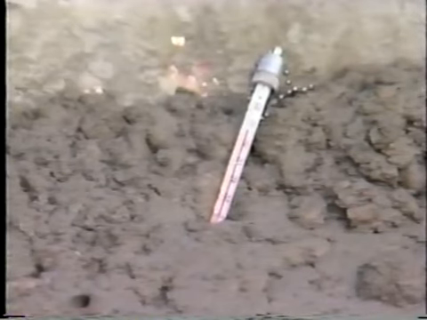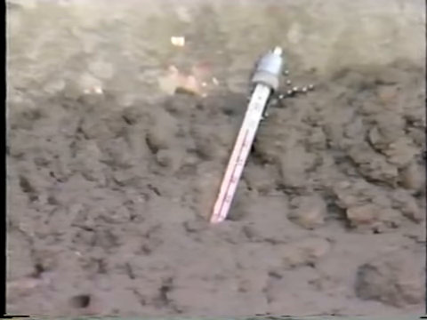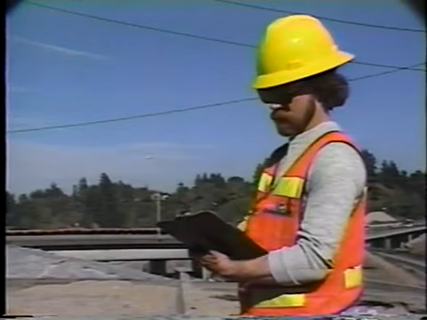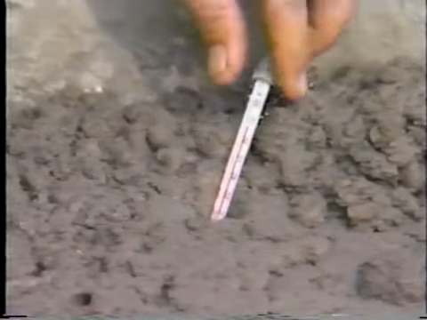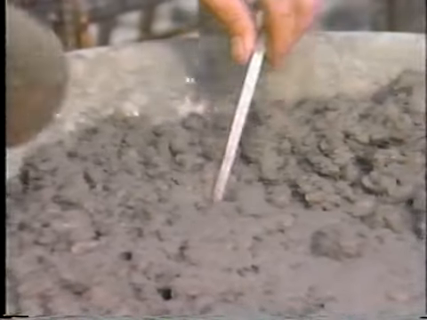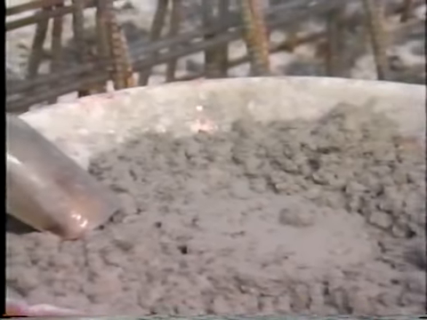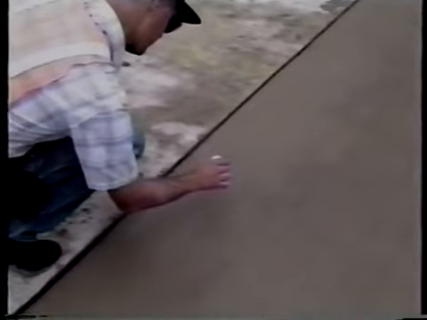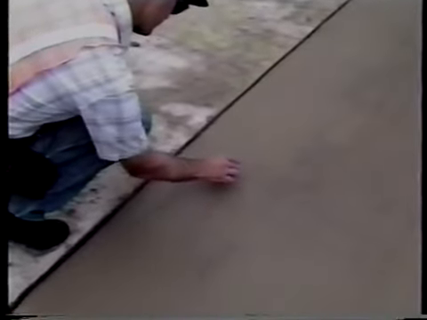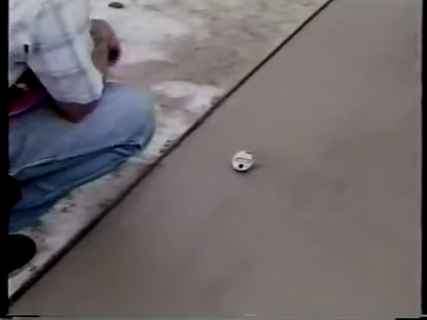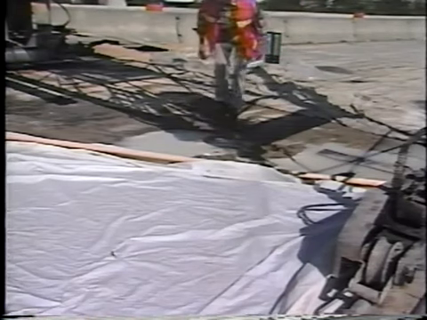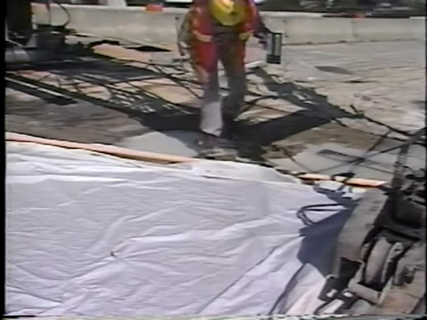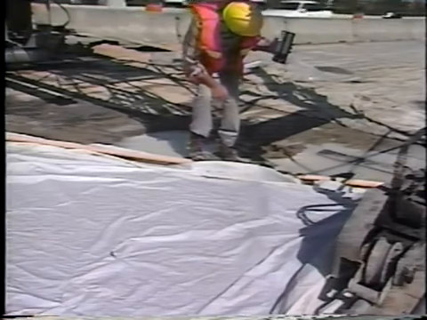The thermometer is left in the concrete for 2 minutes or until the temperature stabilizes. Then the temperature is recorded. The measurement must be completed within 5 minutes after the sample is obtained. The temperature of in-place concrete is measured in the same way. Now, the air temperatures during concrete construction are also important. The high and low air temperatures must be monitored daily.